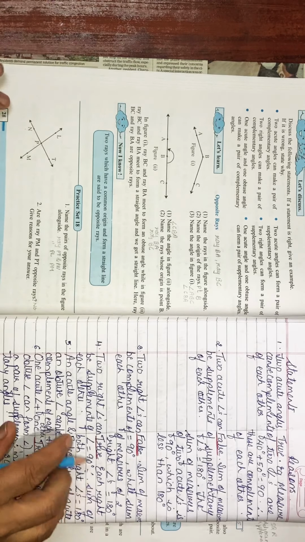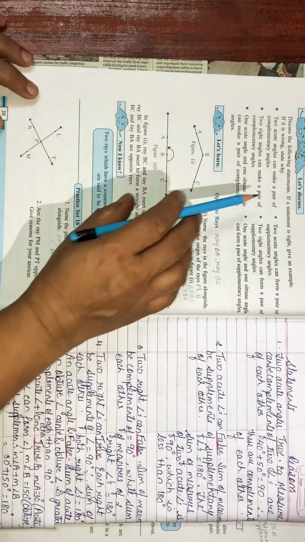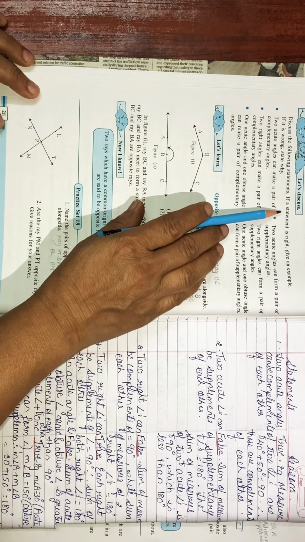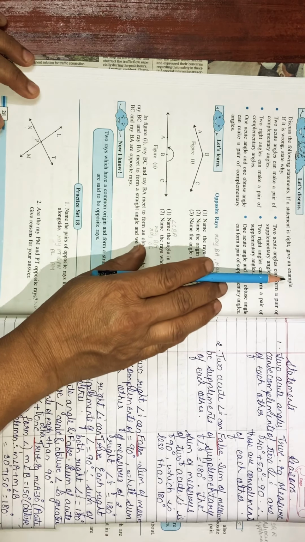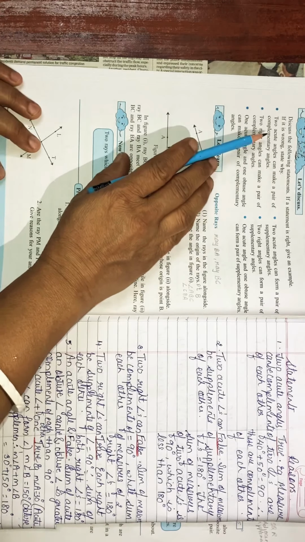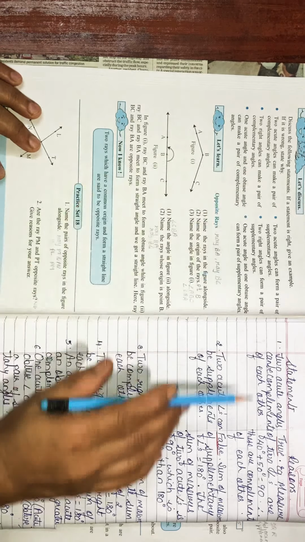So students, let us continue with our chapter. Now let's discuss the following statements. If a statement is right, give an example. If it is wrong, state why. Two acute angles make a pair of complementary angles.